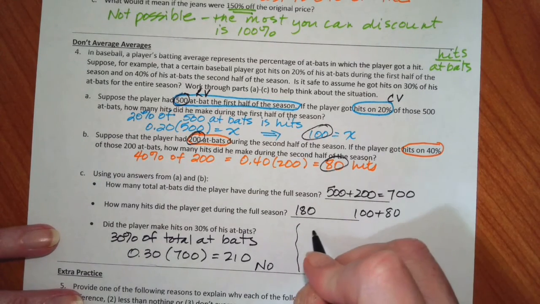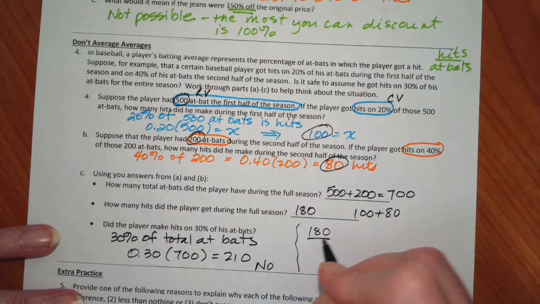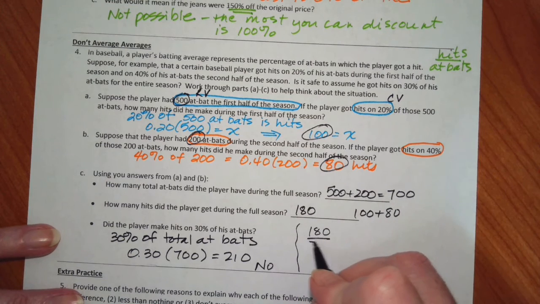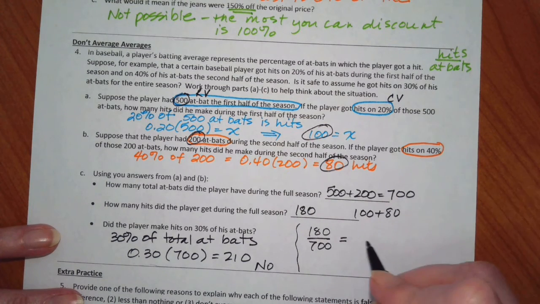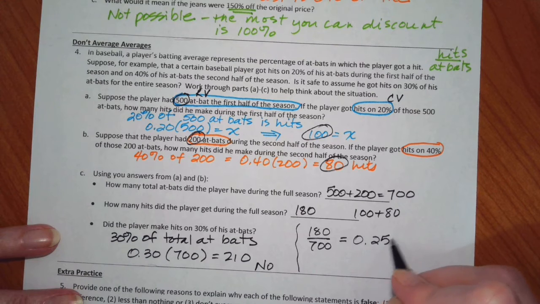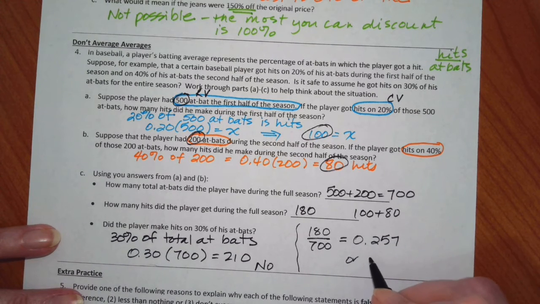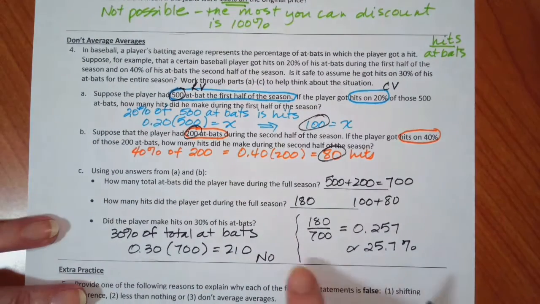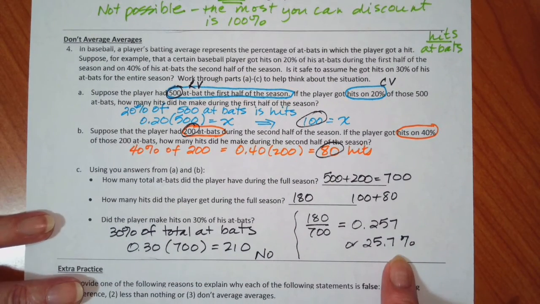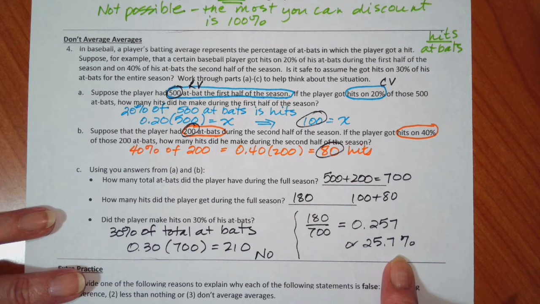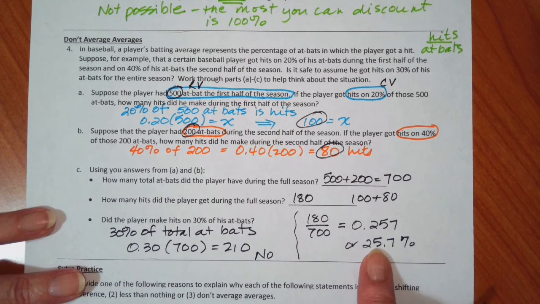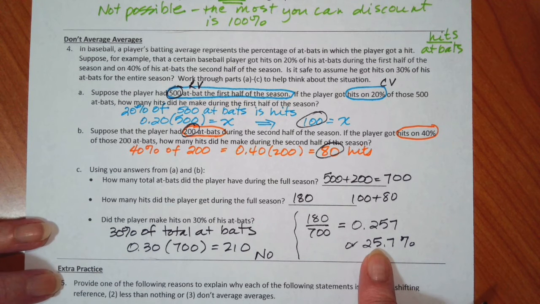So he got 180 hits divided by 700, which is 0.257 or 25.7%. So his average for the whole season was 25.7%.